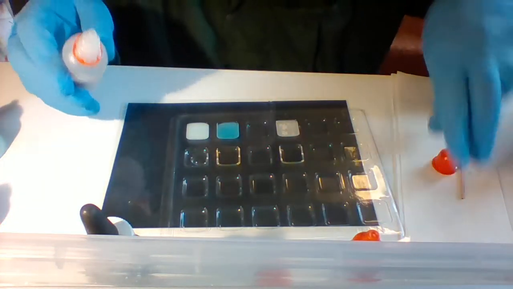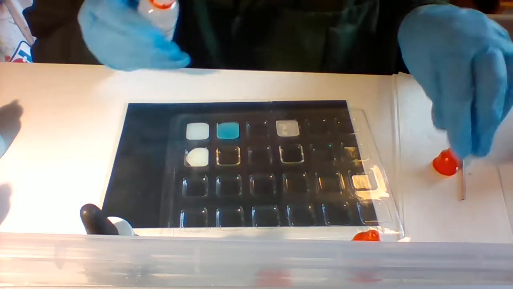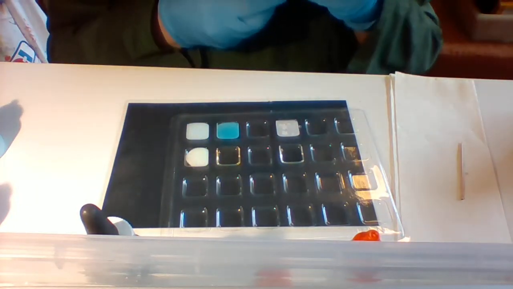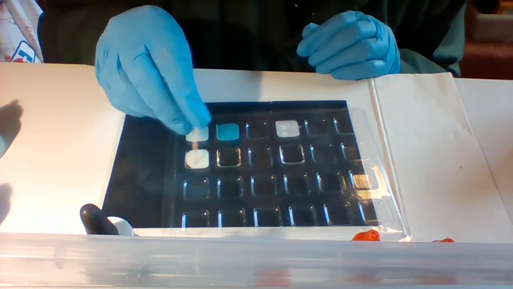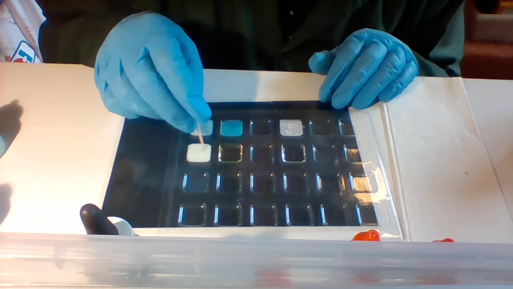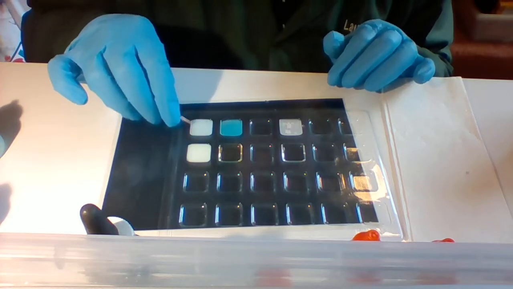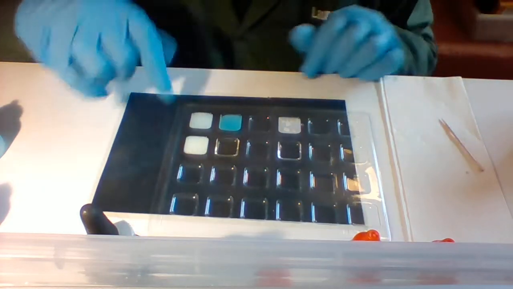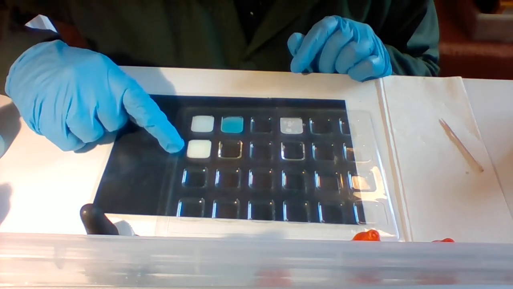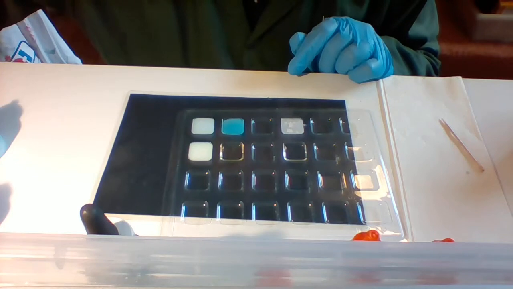I'm going to add that to silver nitrate. Ooh. Definite reaction there. It's a little bit cream colored. See, if you called that white, this one's definitely creamier. So this one here is silver nitrate and potassium iodide.